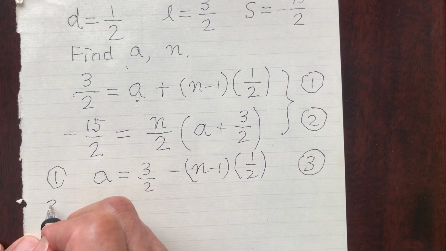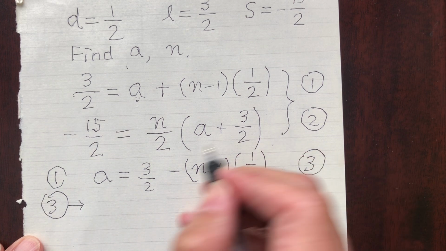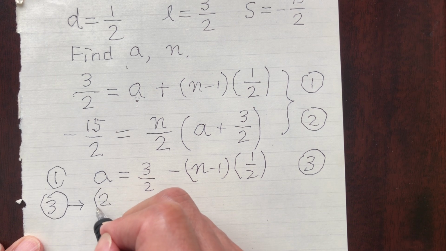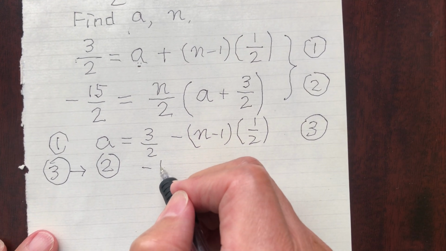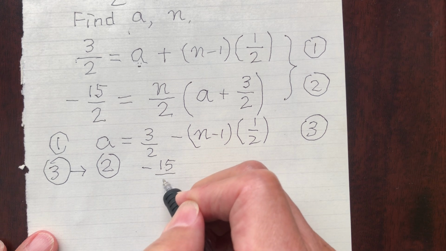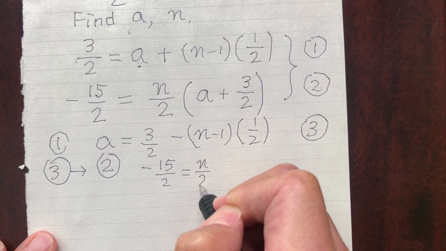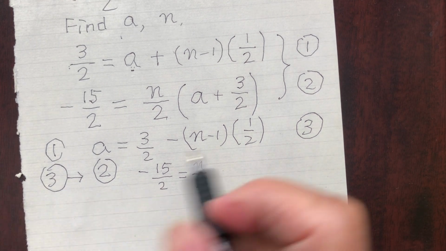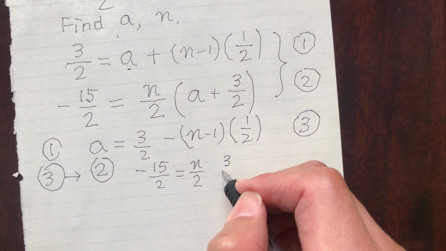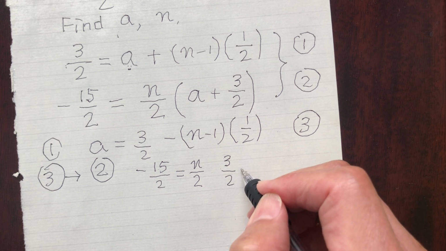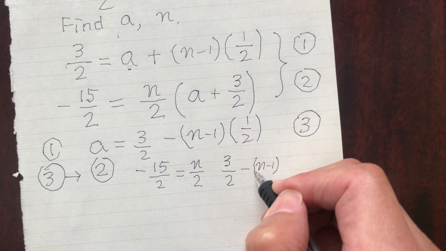I substitute 3 into 2. And then I have minus 15 over 2 is equal to n over 2 times a, and a is this: 3 over 2 minus (n minus 1) times 1/2.